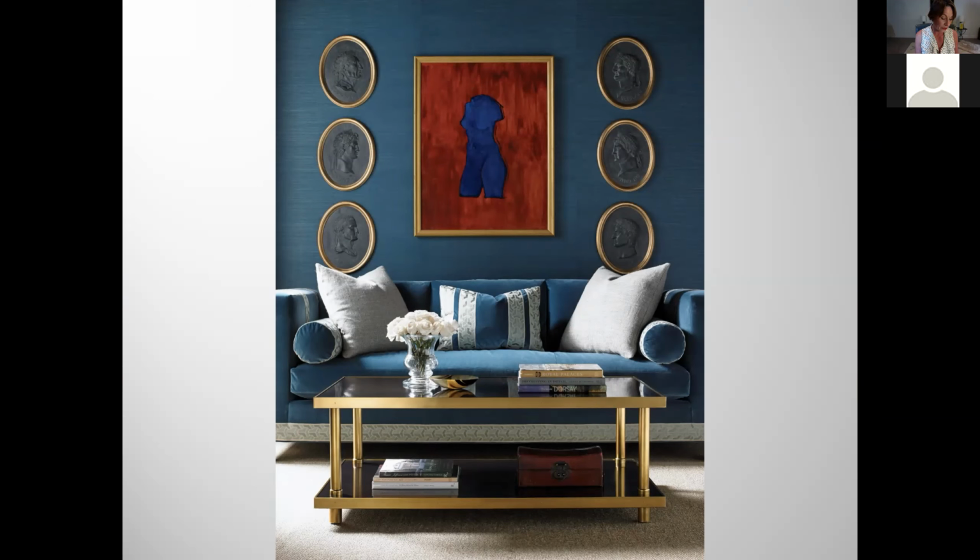Now, try to imagine the sofa without the accent pillows or the trim banding. Even though the physical size of the sofa is in correct proportion to the artwork, it has little visual weight because it doesn't contrast with the wall color.